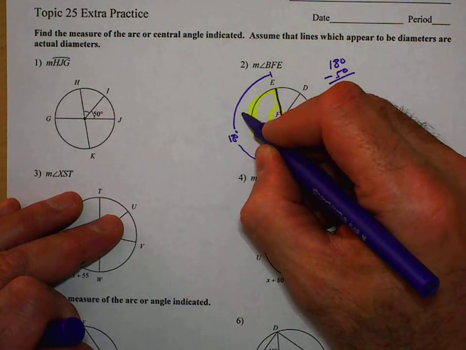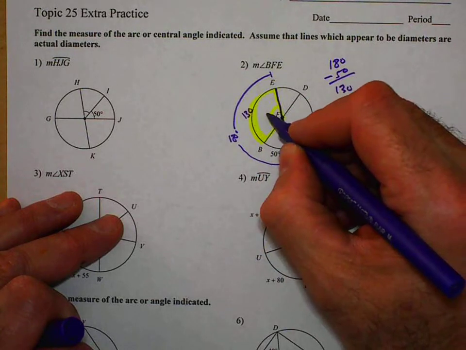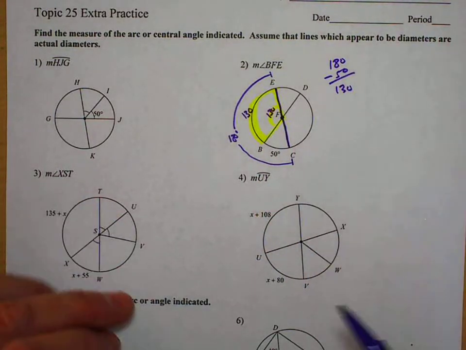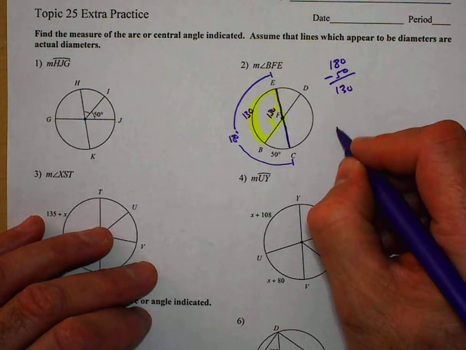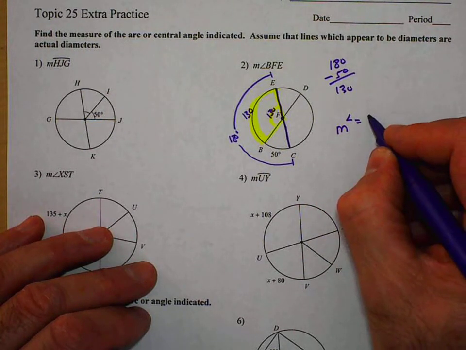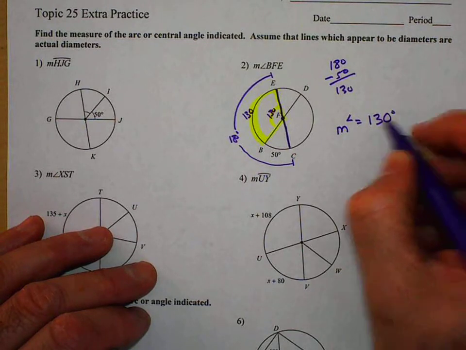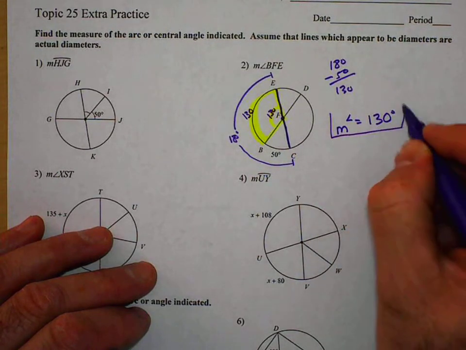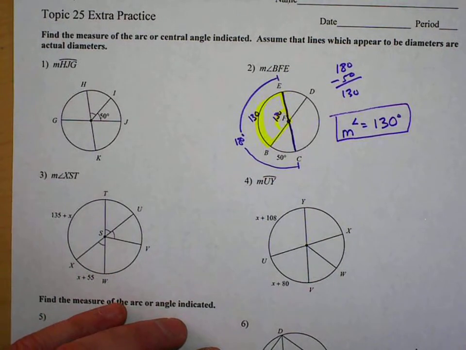That makes this 130 here, which makes this 130. That's what I was looking for. So my measure of my angle equals 130 degrees, and that's the BFE. So there we are.